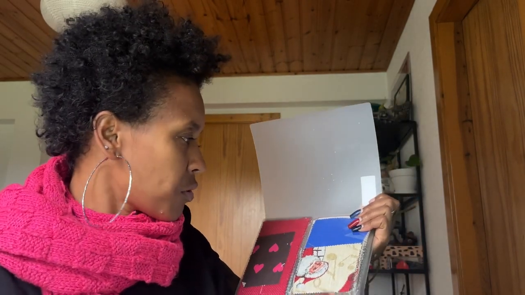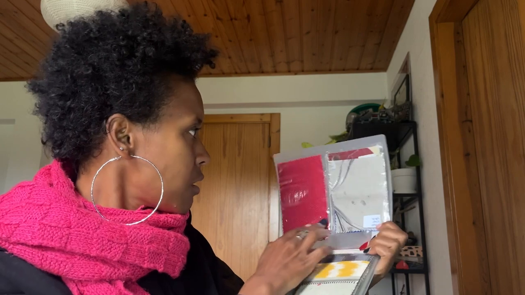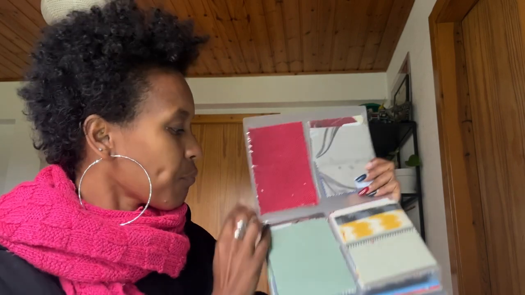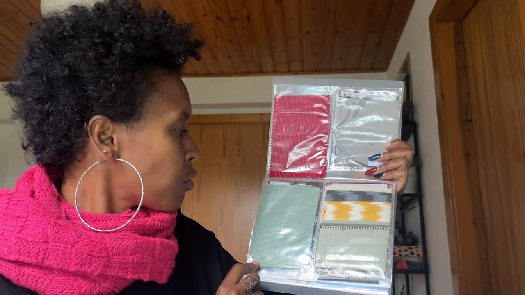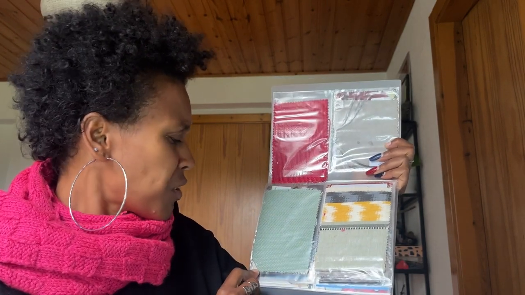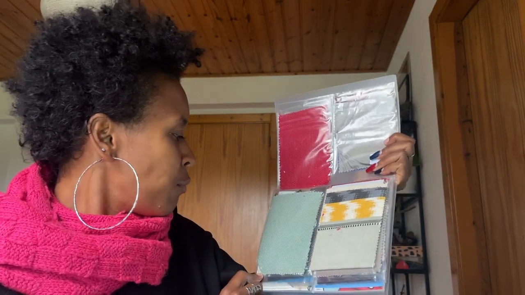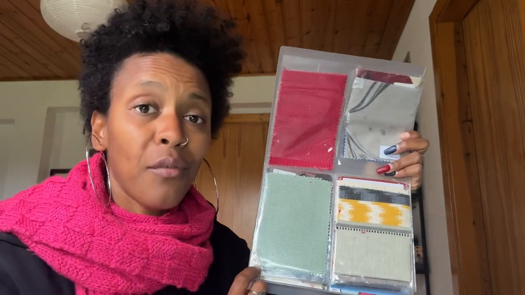Another way to get inspiration from colors is with fabrics. I have some swatches here as well to show you guys. This one is for Christmas. For example, we have this beautiful neutral green. It's really light and beautiful, reminds me of nature.